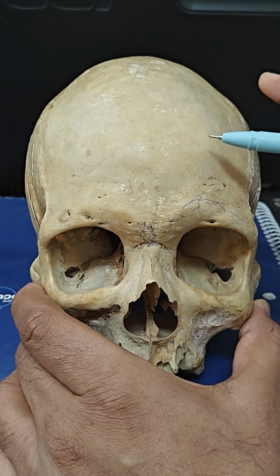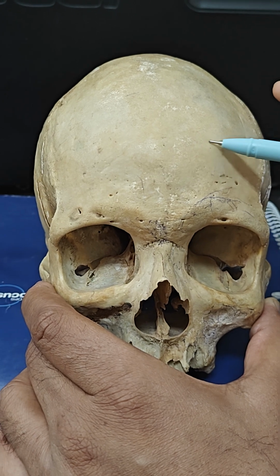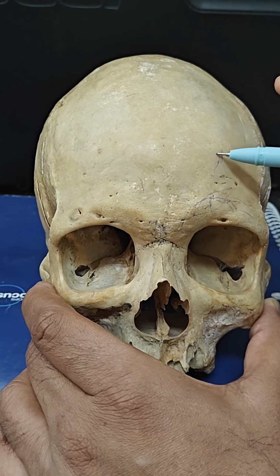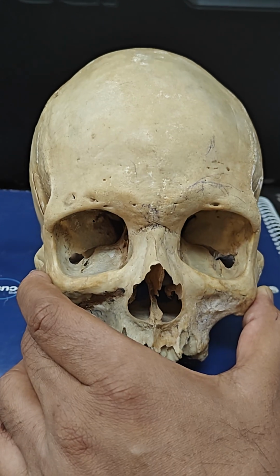Above the superciliary arch, there is a prominent process of the frontal bone. It is called the frontal eminence, which is more prominent in the female as compared to the male.